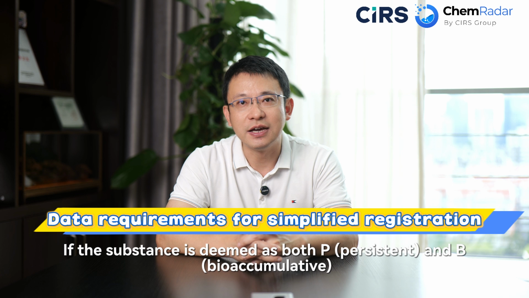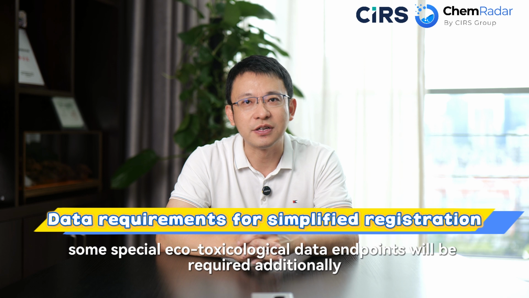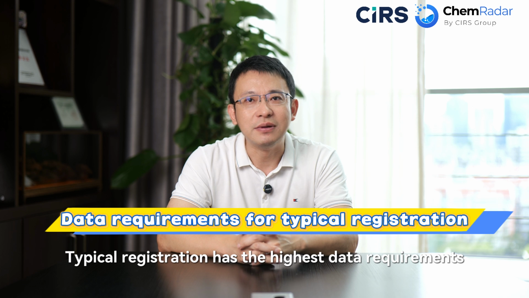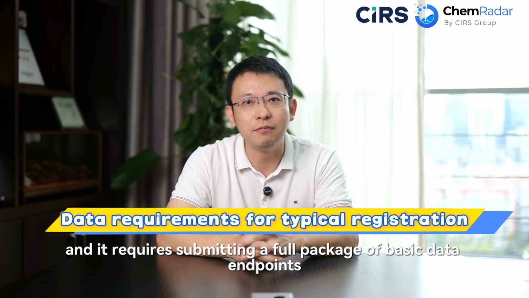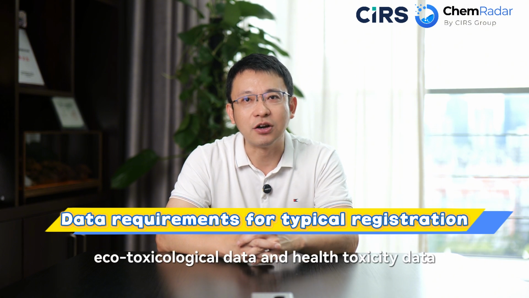If the substance is deemed as both P, persistent, and B, bioaccumulative, some special eco-toxic data and endpoints will be required additionally. Typical registration has the highest data requirements, and it requires submitting a full package of basic data endpoints, including spectral data, physical-chemical data, eco-toxic data, and health toxicity data.